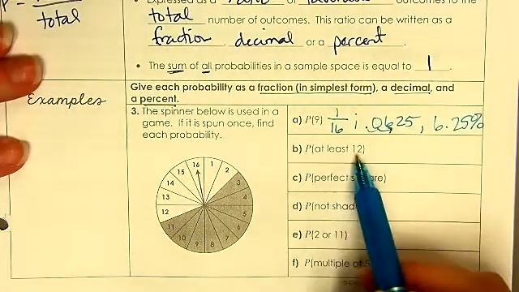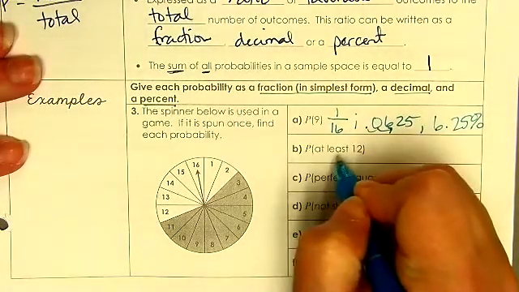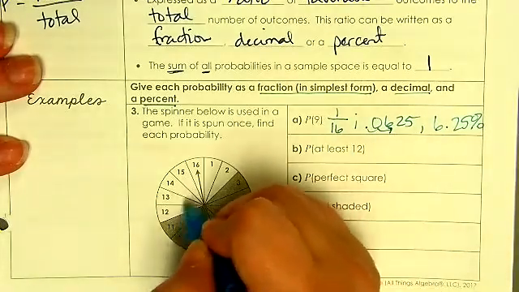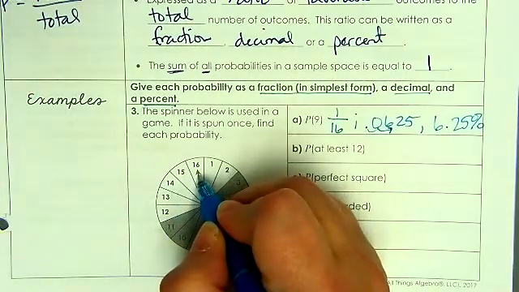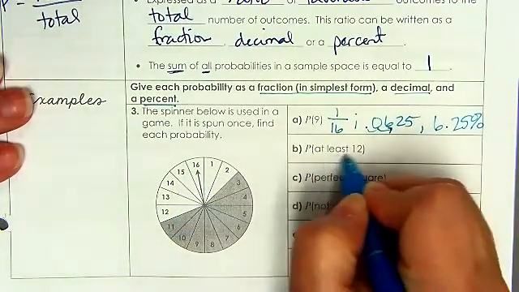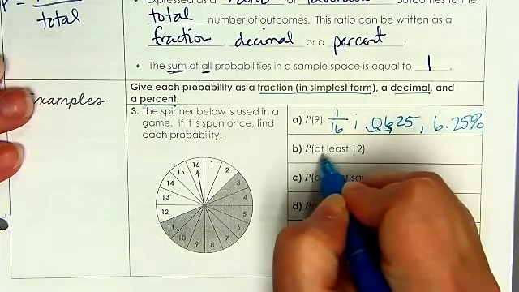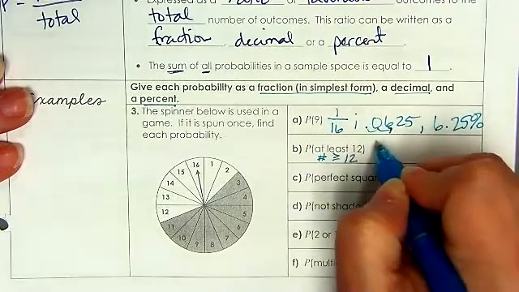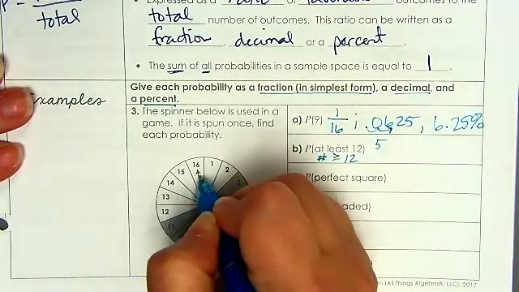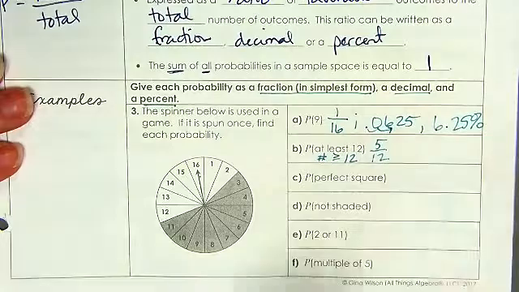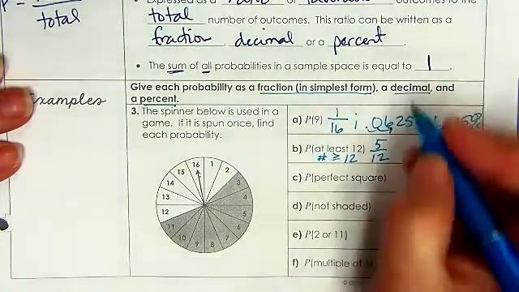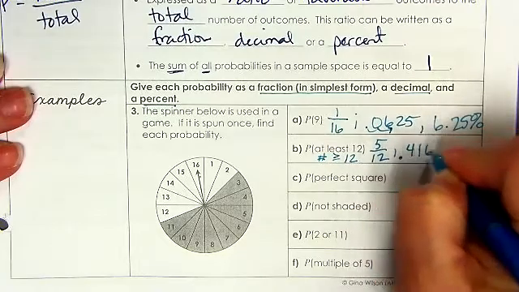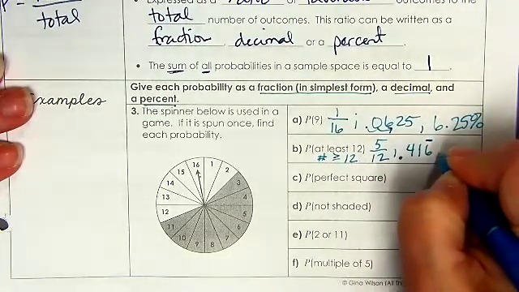Now let's look down here. With these, it's at least, that means the smallest it can be is 12. So the probability is going to be any number that's bigger than 12. So we have 1, 2, 3, 4. Oh, but it says at least, so that means it's equal to. So we want numbers that are greater than or equal to 12 is what that's telling us. So there are 5 of those. 1, 2, 3, 4, 5. 5 out of 12. So we have 5 divided by 12, and that's going to be 0.416 repeating.